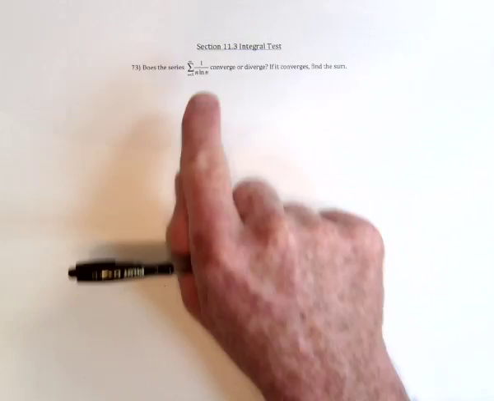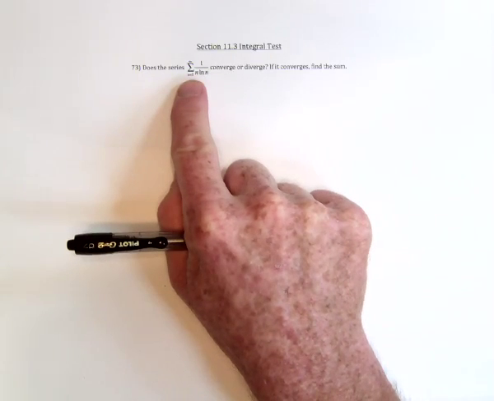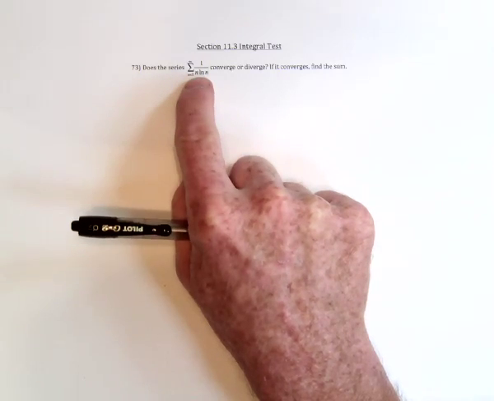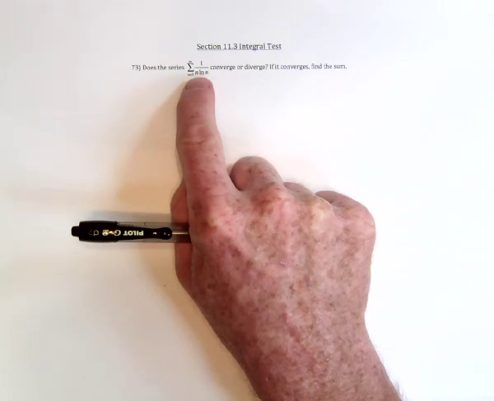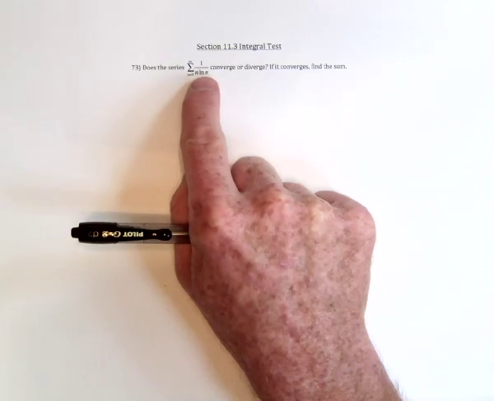The one that we're supposed to be using the integral test. Notice that this series goes from 2 to infinity. We can't have 0 because that n would cause division by 0, and we can't have 1 because natural log of 1 is 0, so we have to start this one at 2.